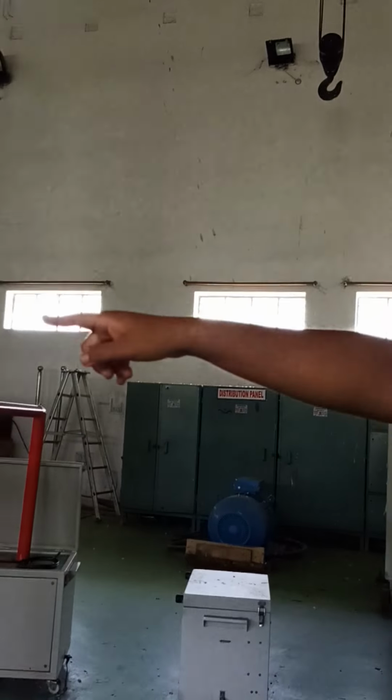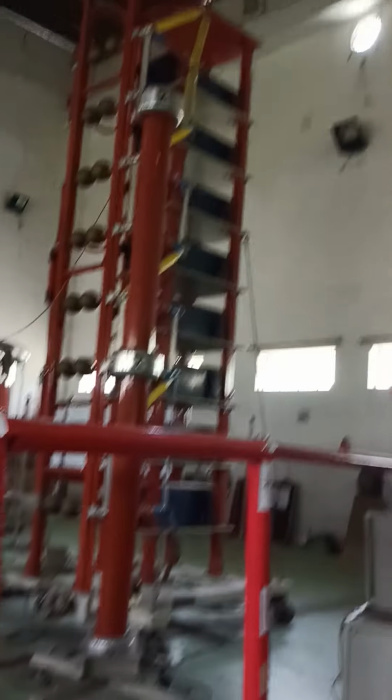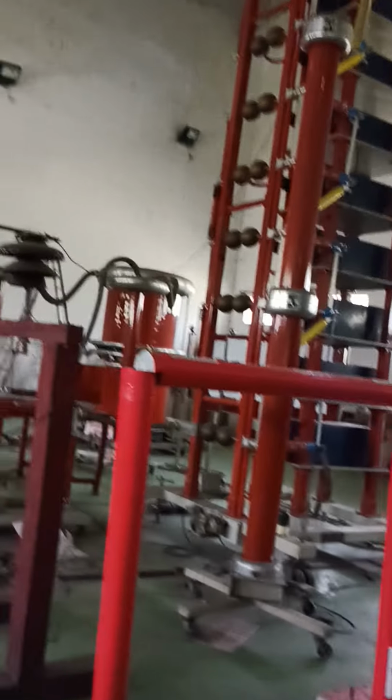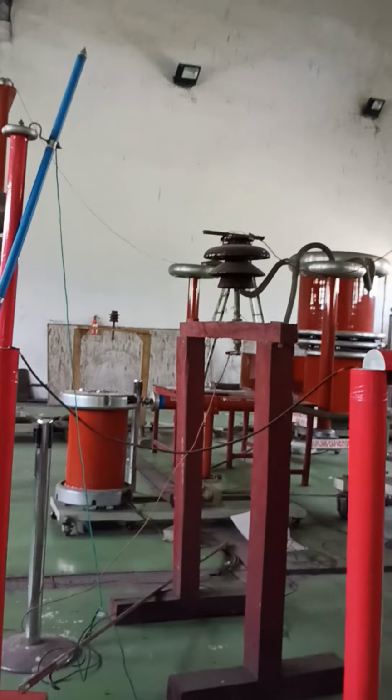And this transformer is 0 to 1000 volt. This 0 to 1000 volt will be given to this, which will be 0 to 100 kV, because 100 kV will be required to charge these things.